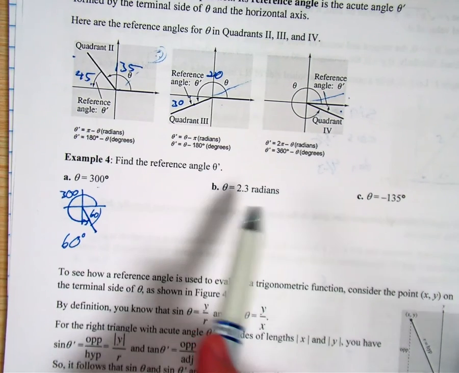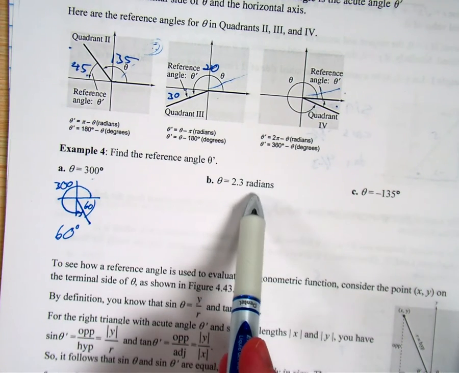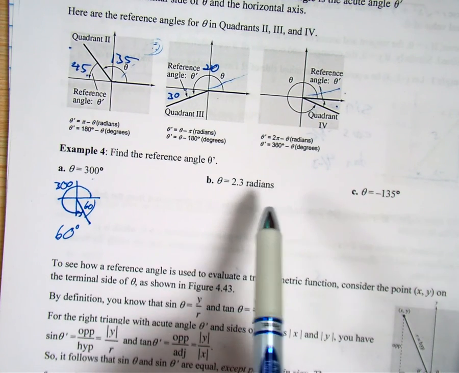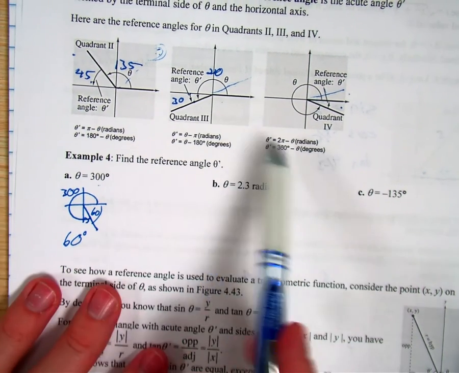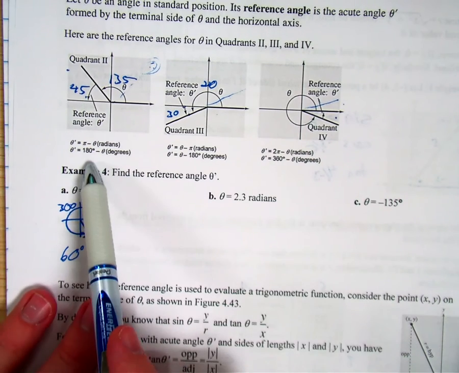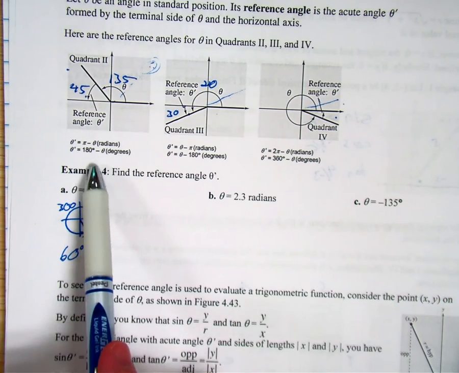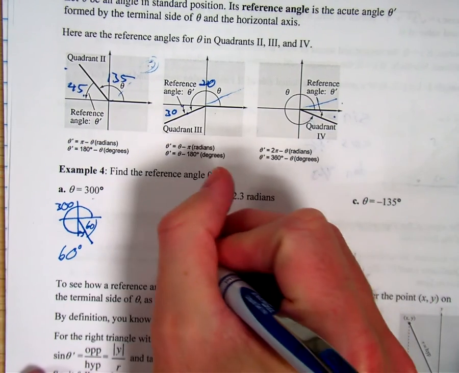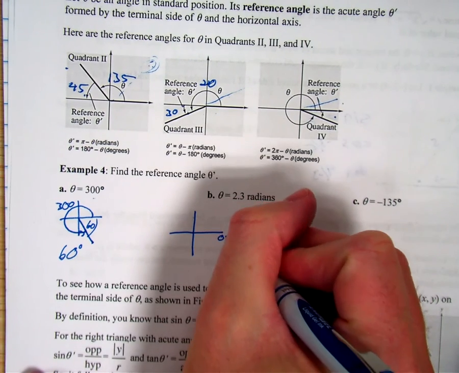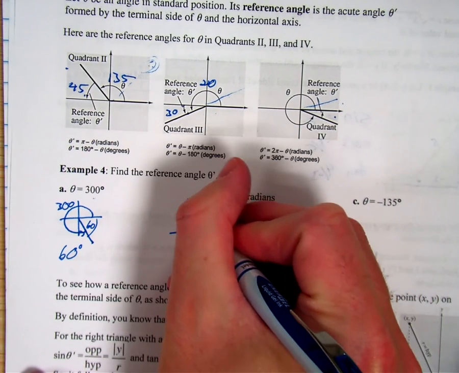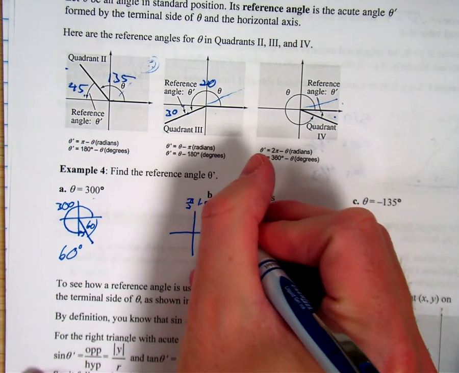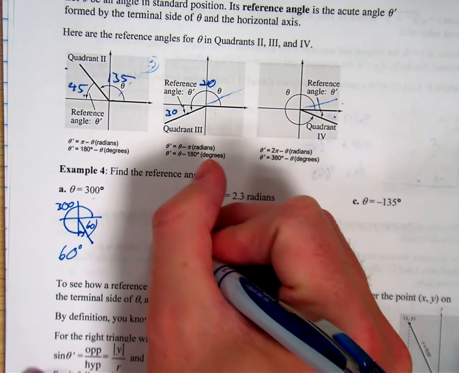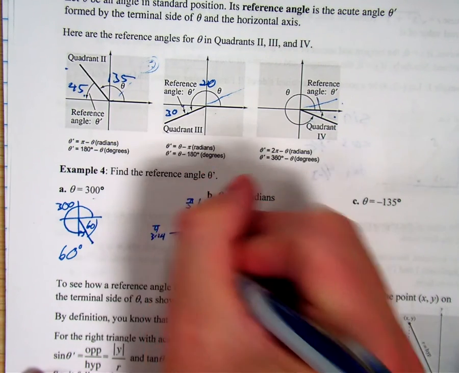This is kind of not a very good one because it's an oddball radian. Okay, so they're asking you to follow these things up here. Pi minus theta, or theta minus pi, so 2.3 radians. If you draw this out, this is 0 pi, obviously. Pi over 2 is about 1.57, and then we have pi, which is 3.14.